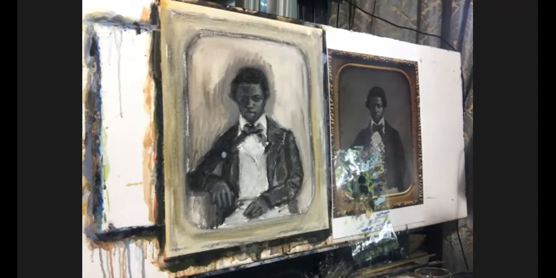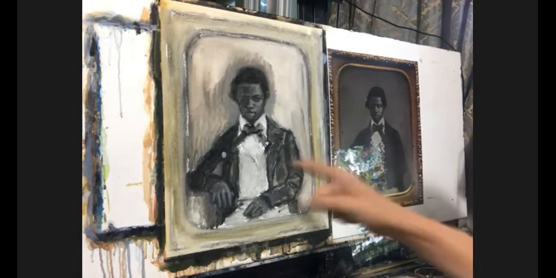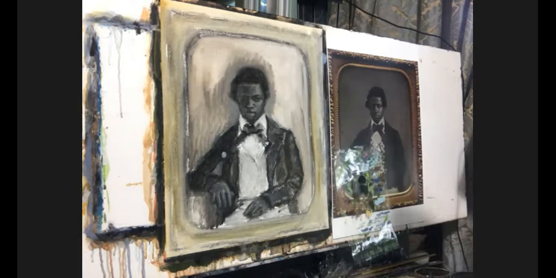And I think the gold frame contributes to this idea of raising the level of dignity of the photograph. So for that reason, I'm going to paint it. How about finding a conceptual reason for it?